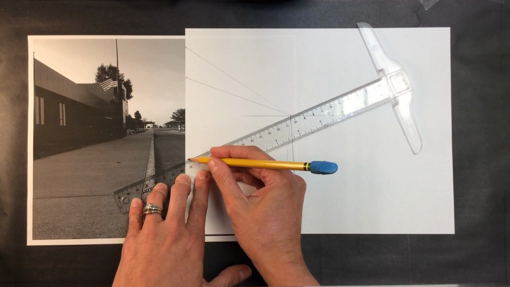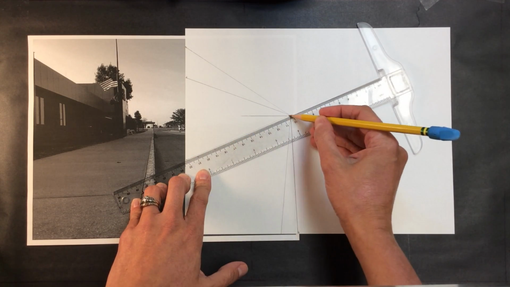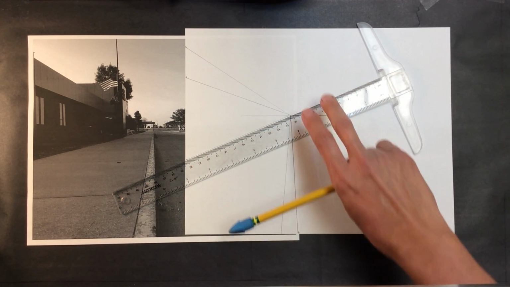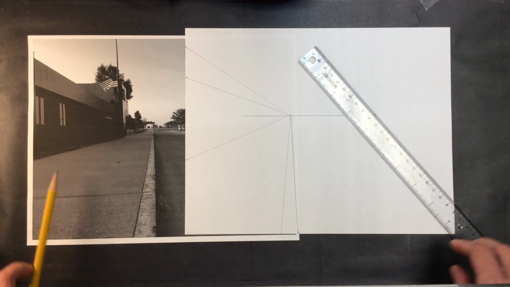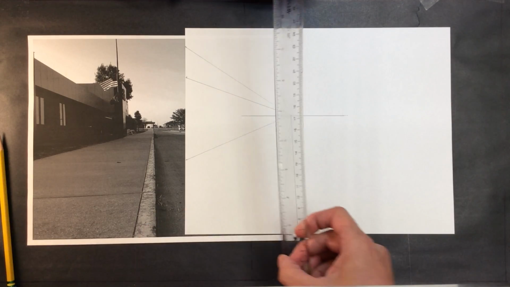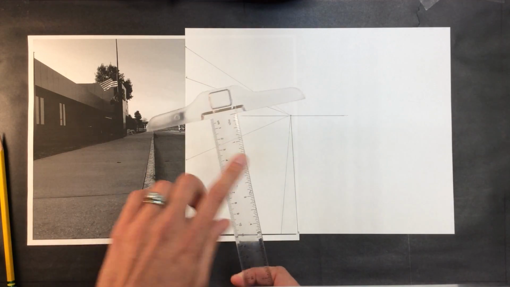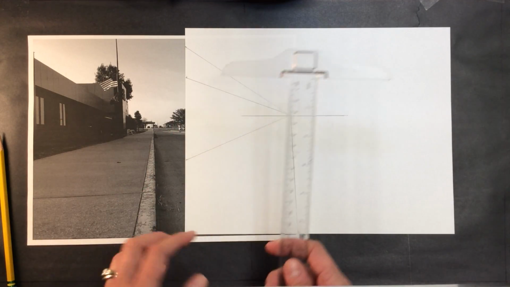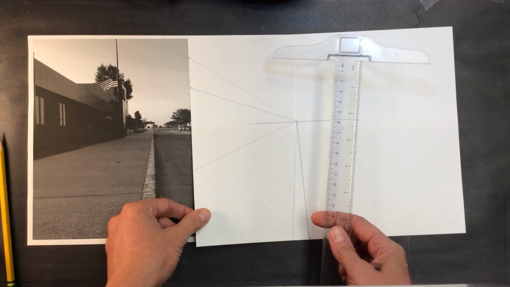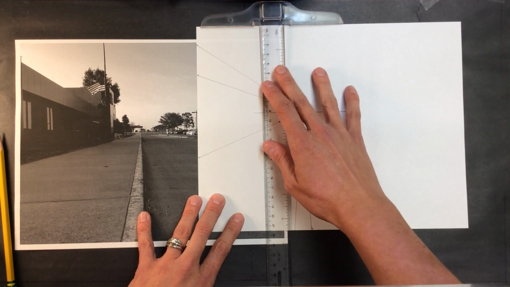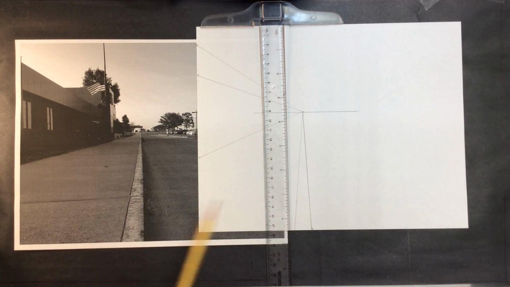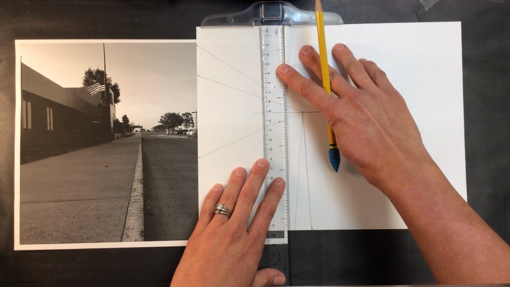So here's my other sidewalk line. Now, what do we do from there? Well, we're going to need some vertical lines. How do we draw a vertical line and know that it's a vertical? Well, we have to rely on our T-square. We have to line the top of the T-square up with the top of our paper. That is the only way to make sure that the lines we draw are truly vertical.